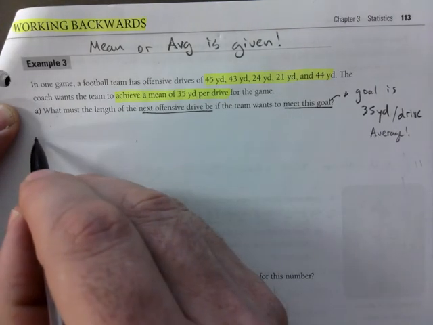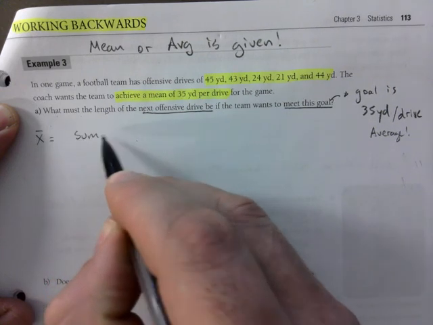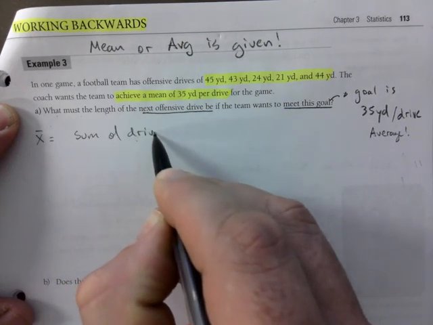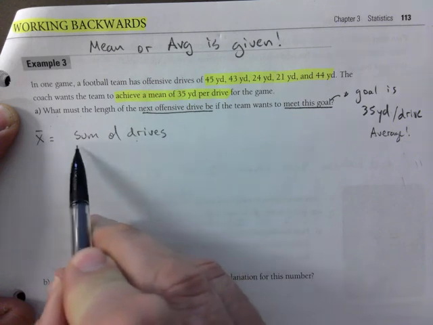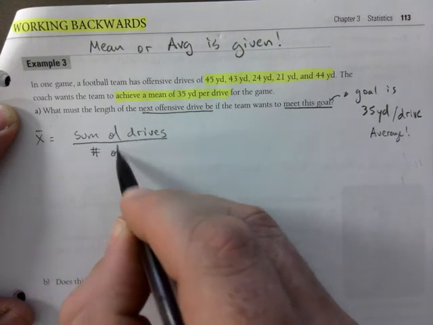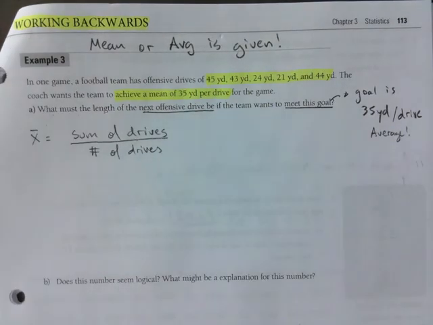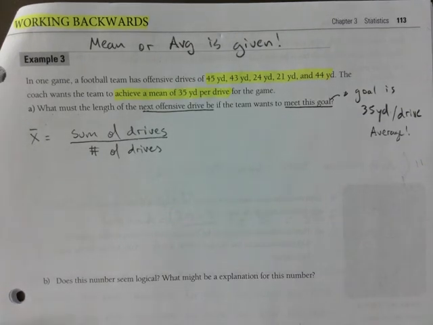So what you do is you just take the formula, right? Average is sum of drives divided by number of drives. That's plain and simple. That's the formula for average, right? Simple enough, sure.